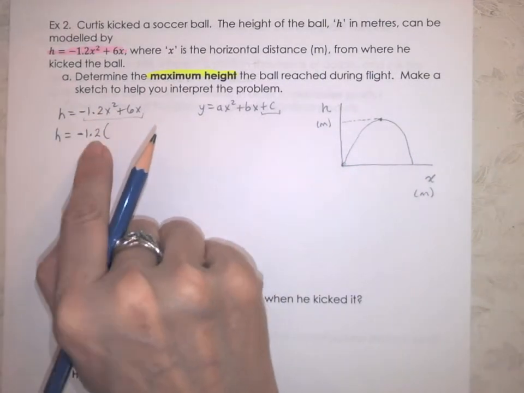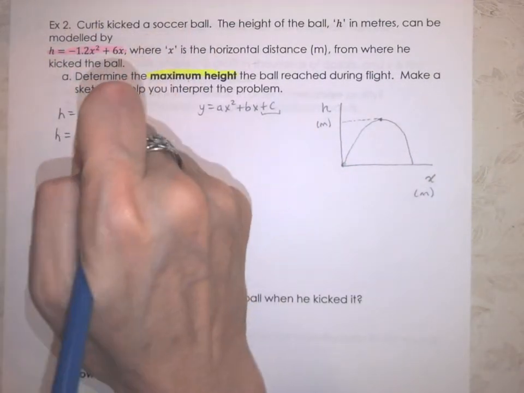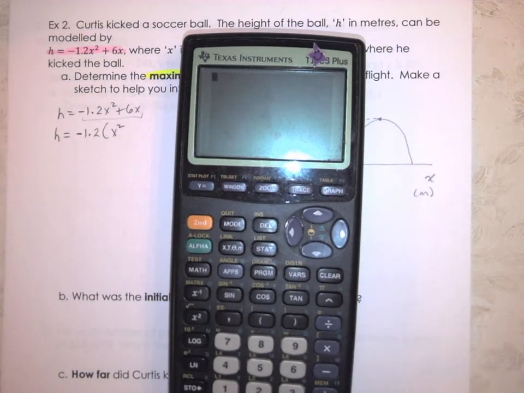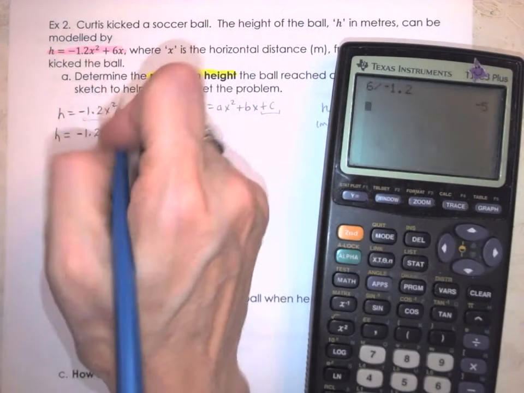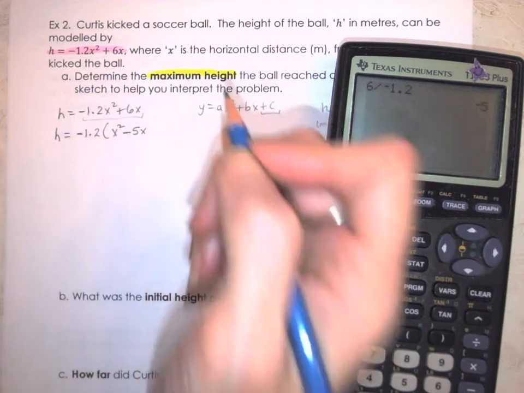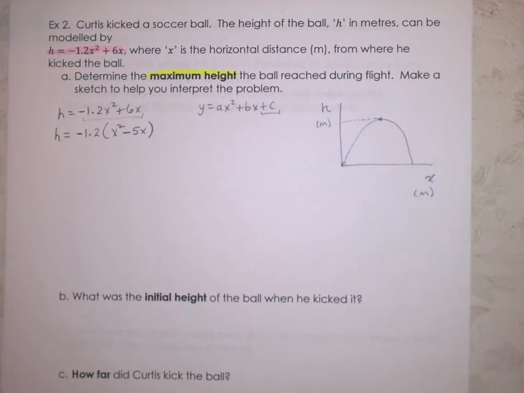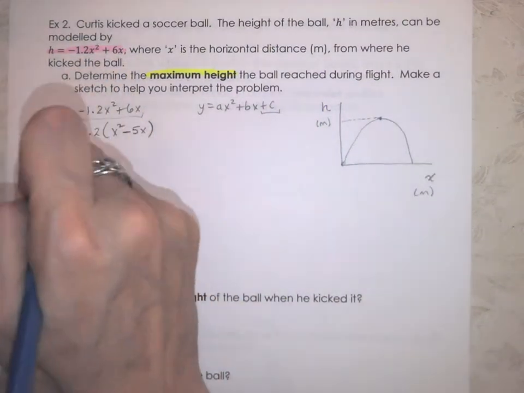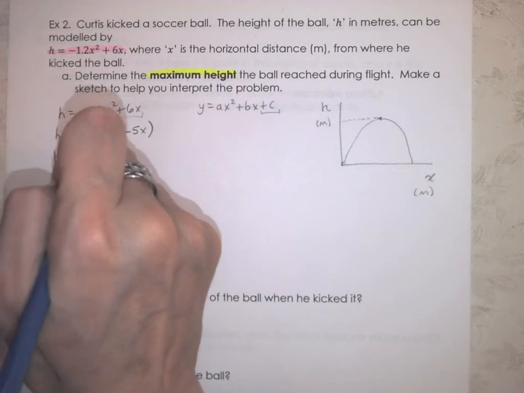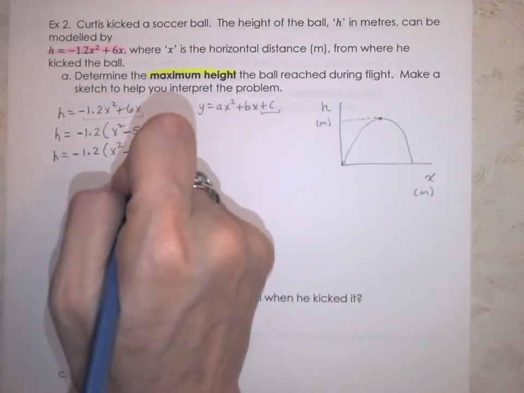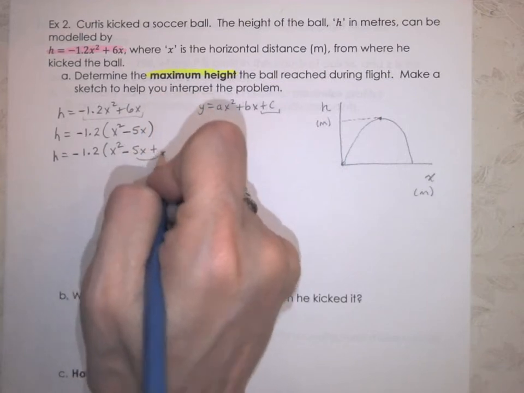So negative 1.2x squared divided by negative 1.2 is just x squared. But probably not many of us know what 6 divided by negative 1.2 is, so we can do that on our calculator. 6 divided by negative 1.2 is negative 5x. Okay, so that's just factoring. All right, and now we can complete the square. So we have x squared minus 5x plus, what is it?